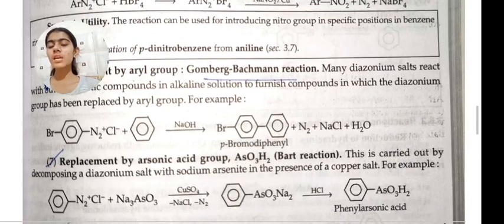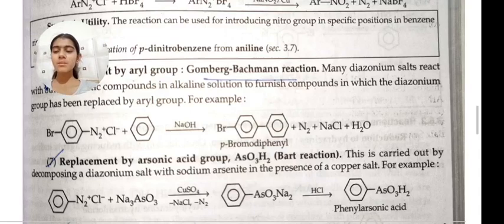Replacement by arsonic acid group. Bart reaction. This is carried out by decomposing a diazonium salt with sodium arsenite in the presence of a copper salt.